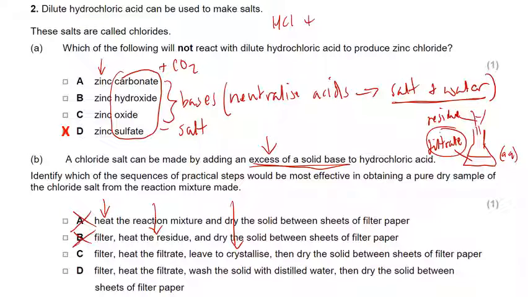Now, anytime you're making crystals, a pure dry sample of a salt, you are going to want to leave to crystallize, and that's just to allow the water molecules to be trapped in the crystal structure. So if we look at our typical example of copper sulfate, your beautiful blue crystals, your hydrated copper sulfate, has water molecules trapped in the crystal structure.